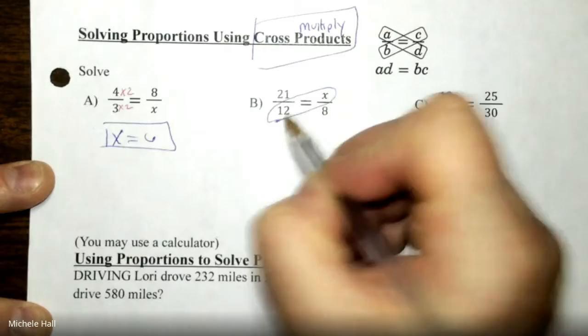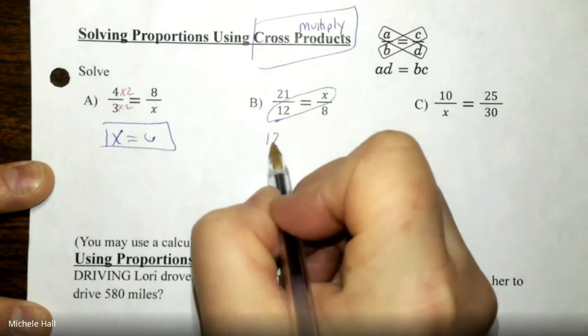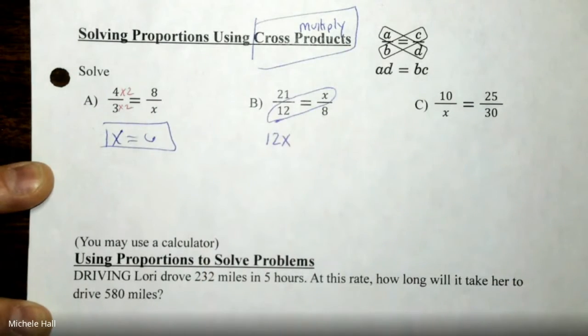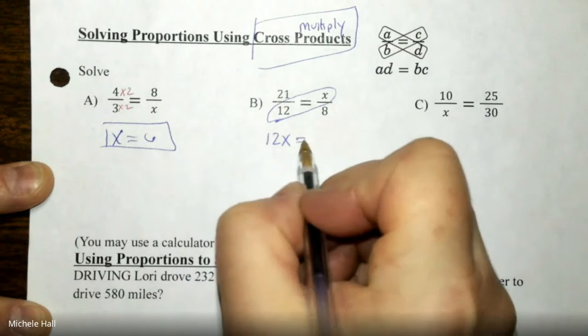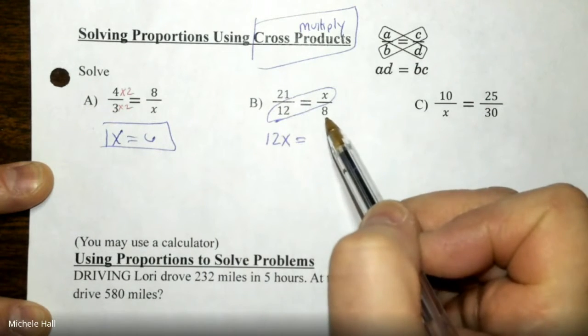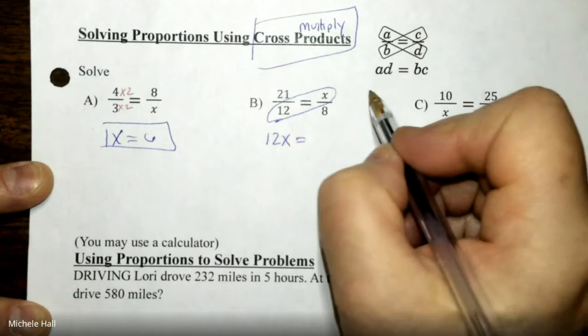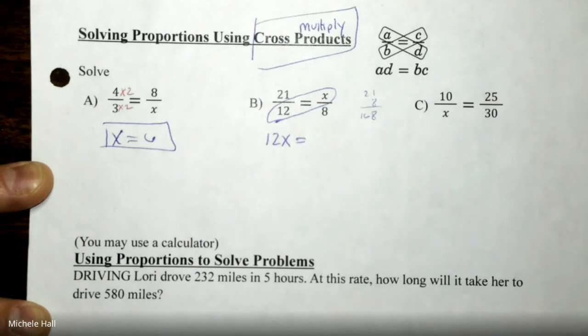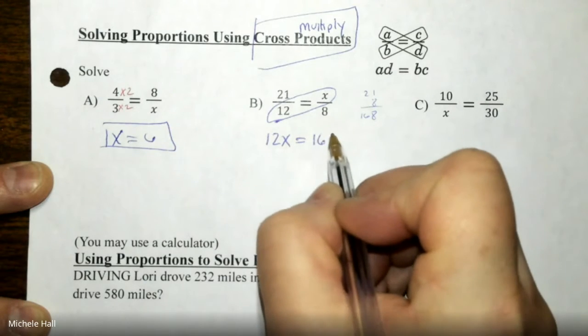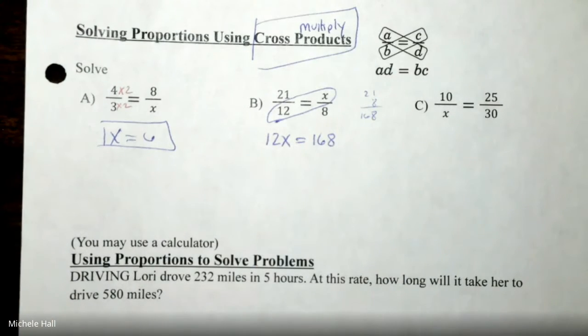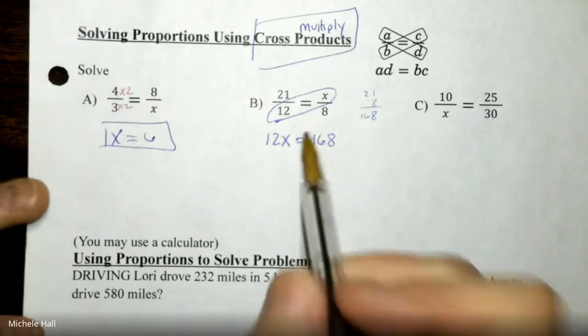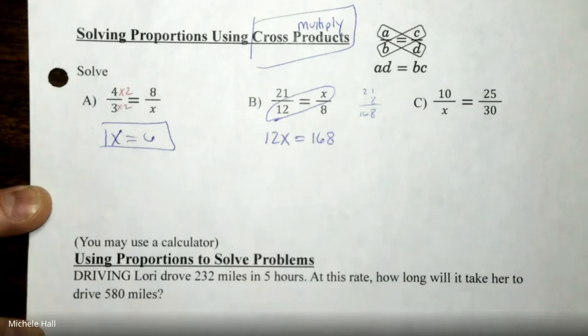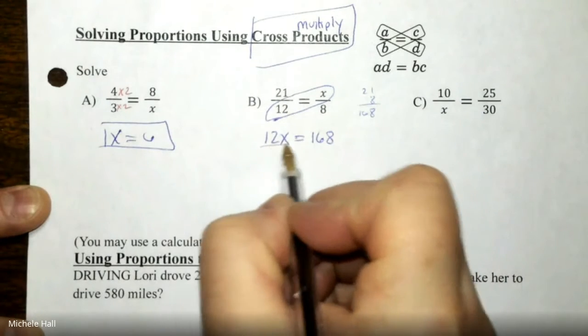12 times x equals 12x. Put them next to each other to show that multiplication. Equals 21 times 8. 21 times 8 is 168. What we've created here is a one-step equation. What's being done to x? It's being multiplied by 12, and so I'm going to divide by 12.